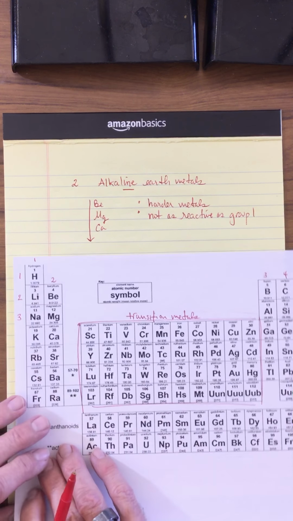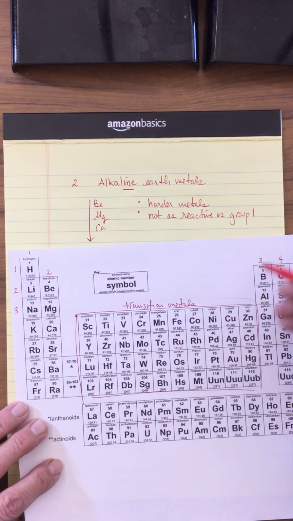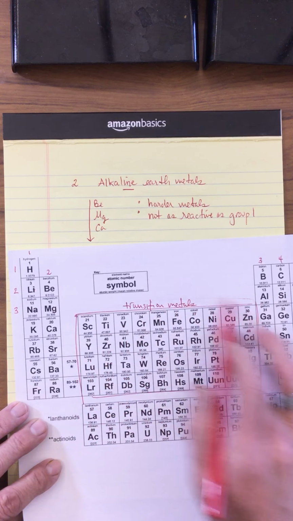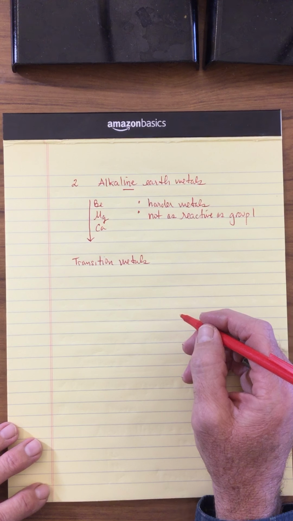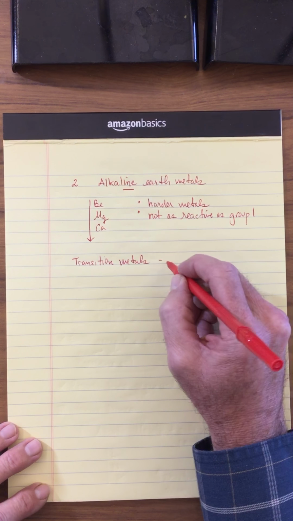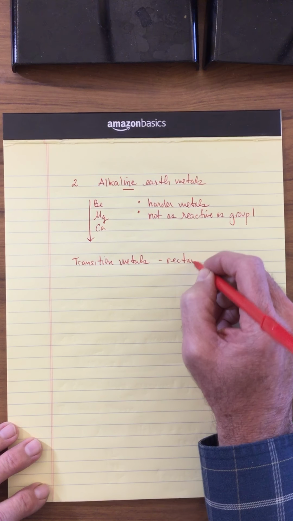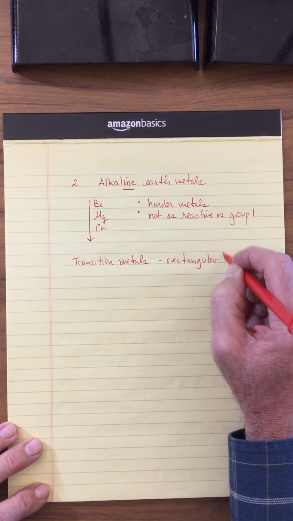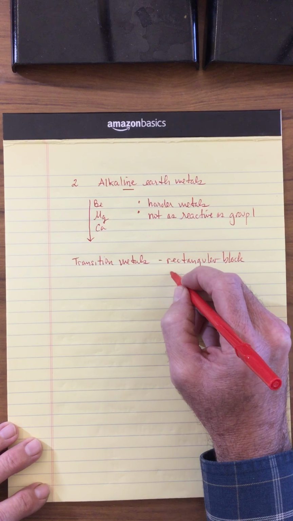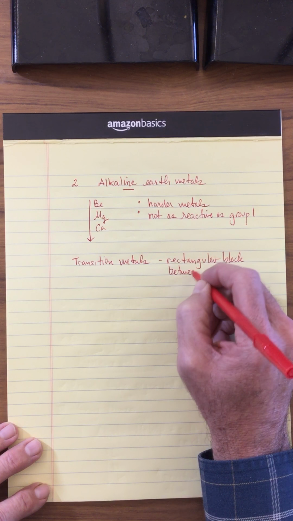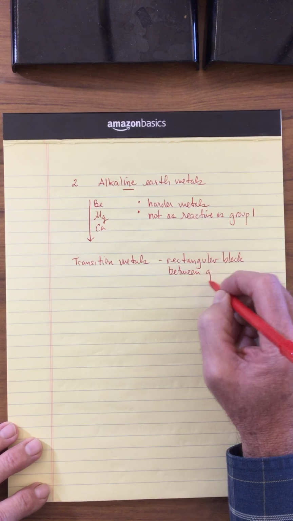So if you take a look at where they are, here's group 2 and here's group 3. Most of them are wedged within group 2 and group 3. So it's this rectangular block of elements between groups 2 and 3.